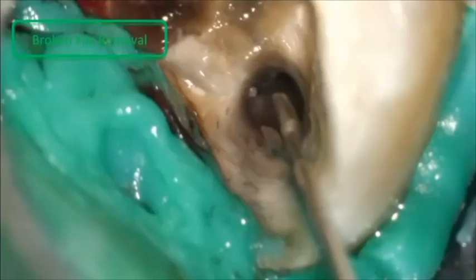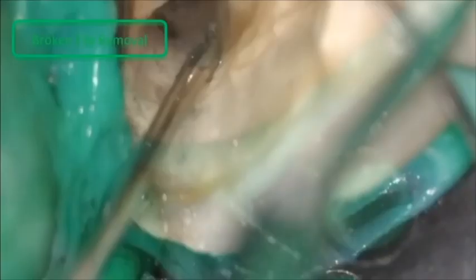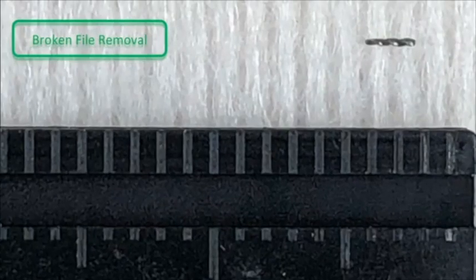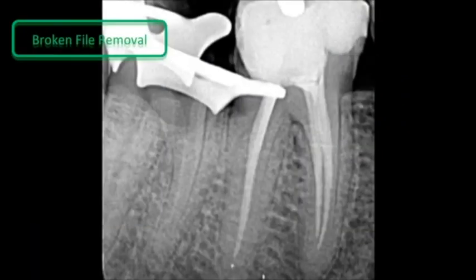Once it is at the entrance of the canal, I'm going to take the micro tweezer. And that's it. I'm catching the file. And this is the file. This is a 2 millimeter file only. So it's a very small file, at the junction of the middle third and the apical third, in a very difficult second lower molar. And this is the cone fit.